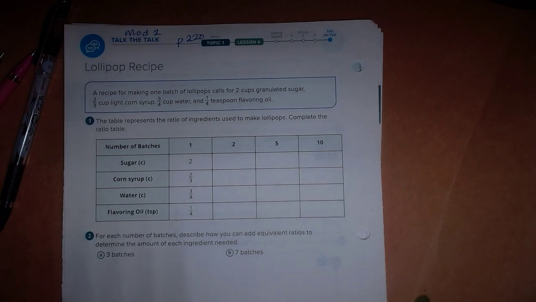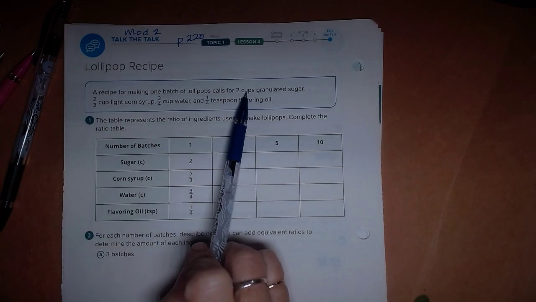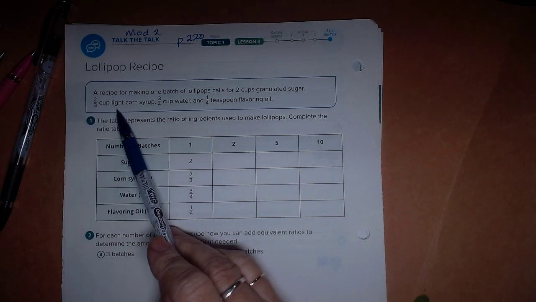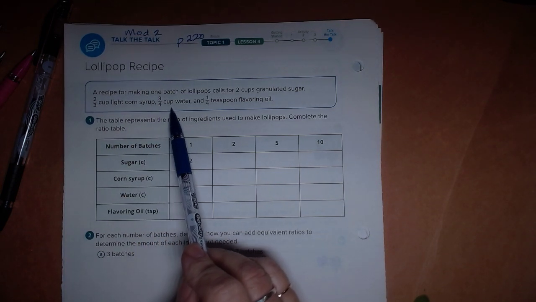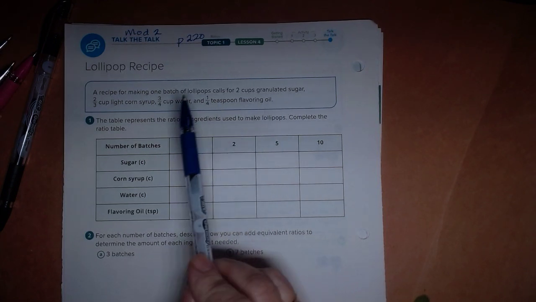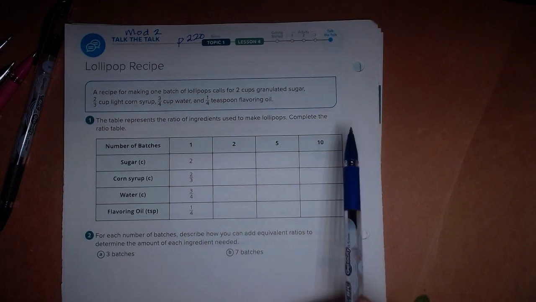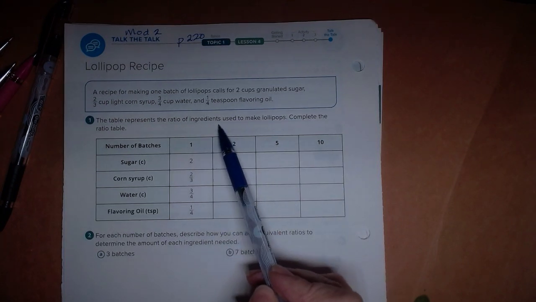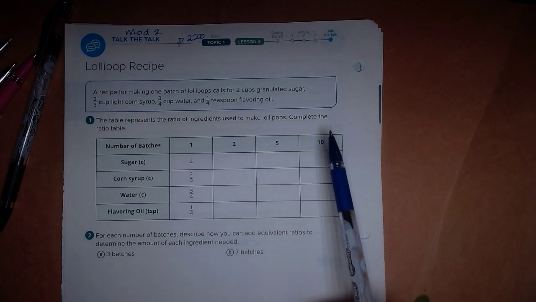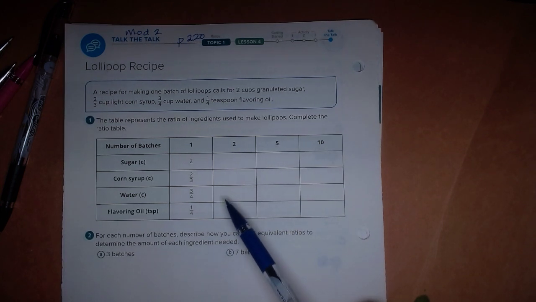So there's a recipe for making lollipops. It calls for 2 cups of granulated sugar, 2/3 cups light corn syrup, 3/4 cup water, and 1/4 teaspoon of flavoring oil. I'm wondering if this actually works. I would like to make this. The table represents the ratio of ingredients used to make lollipops. Complete the ratio table. At this point, you should be able to do this.